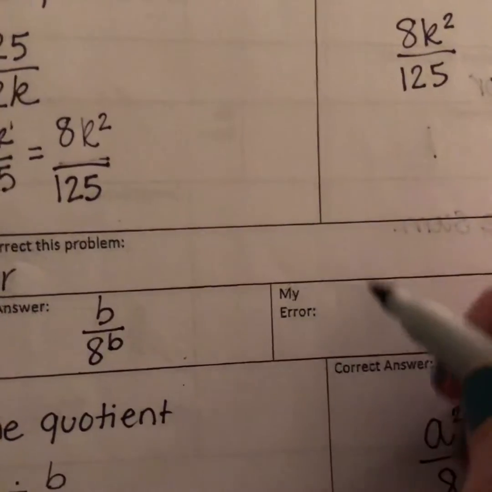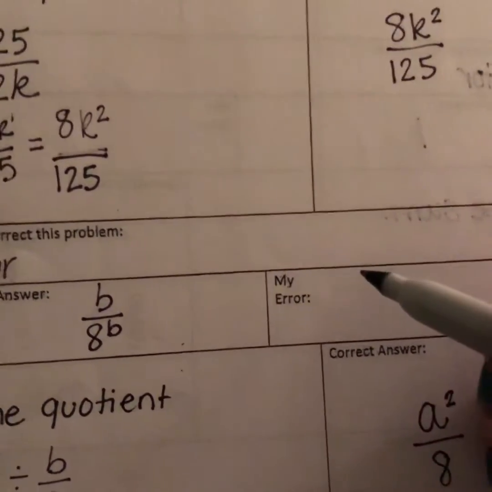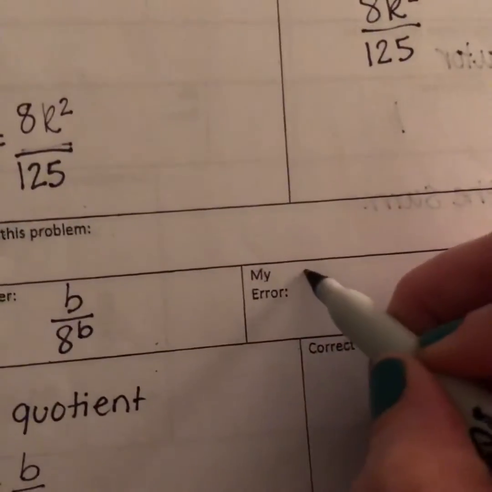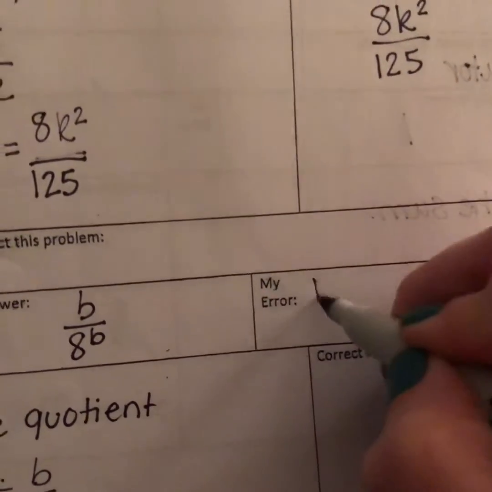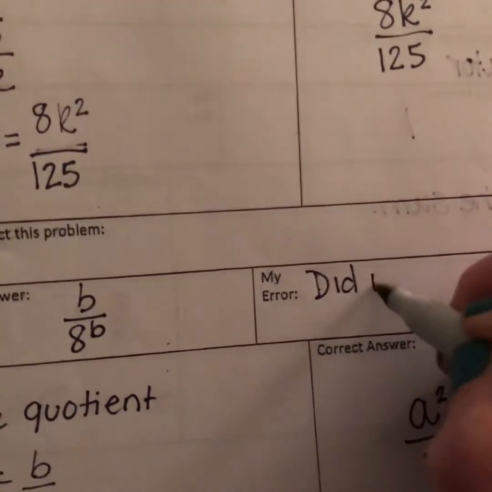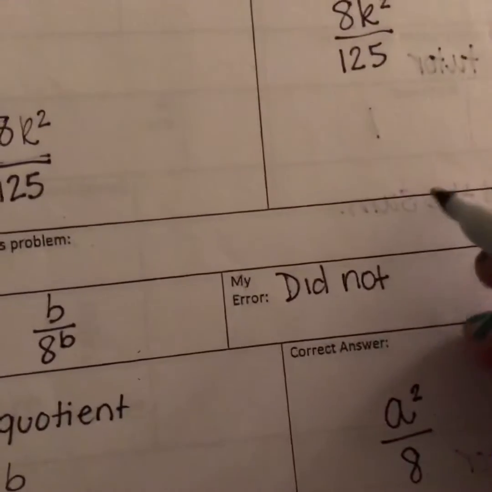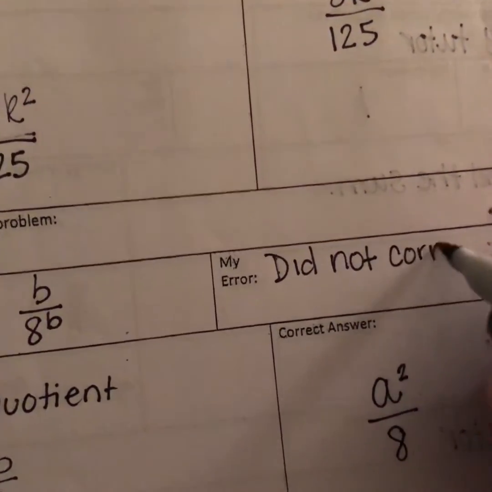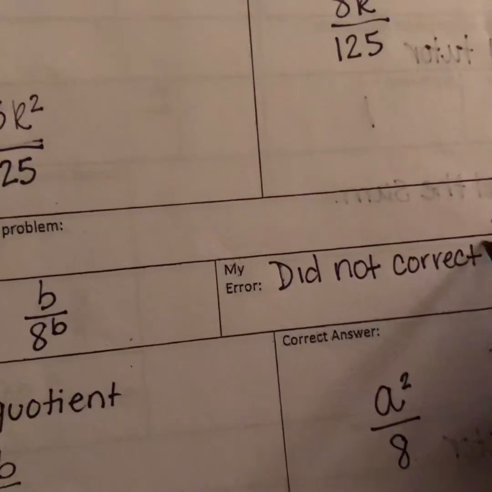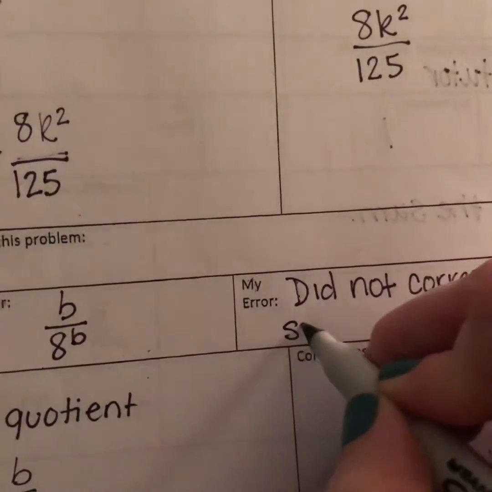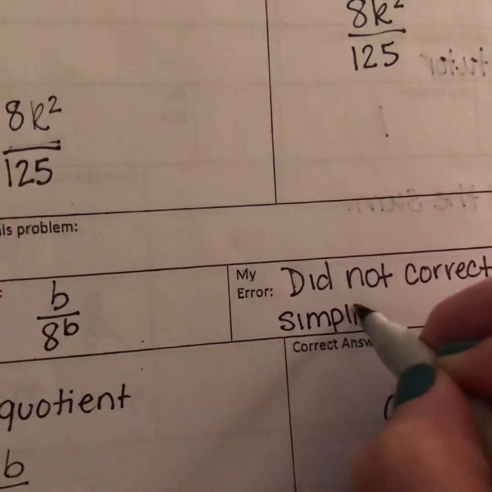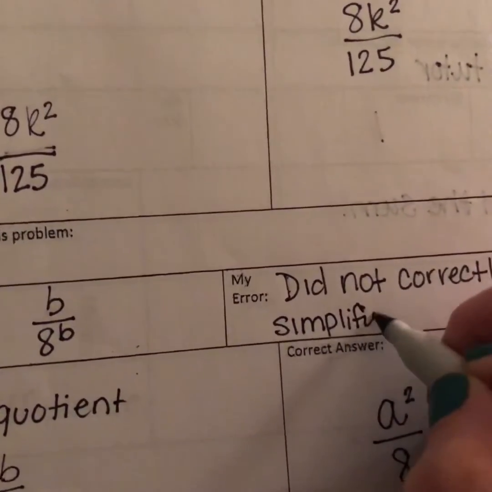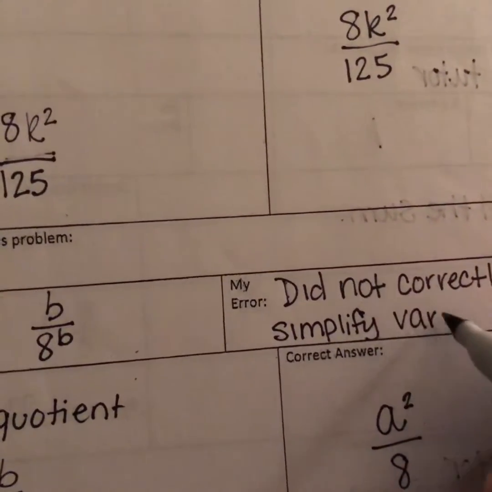And we'll say that looks like your error was did not correctly simplify variables.